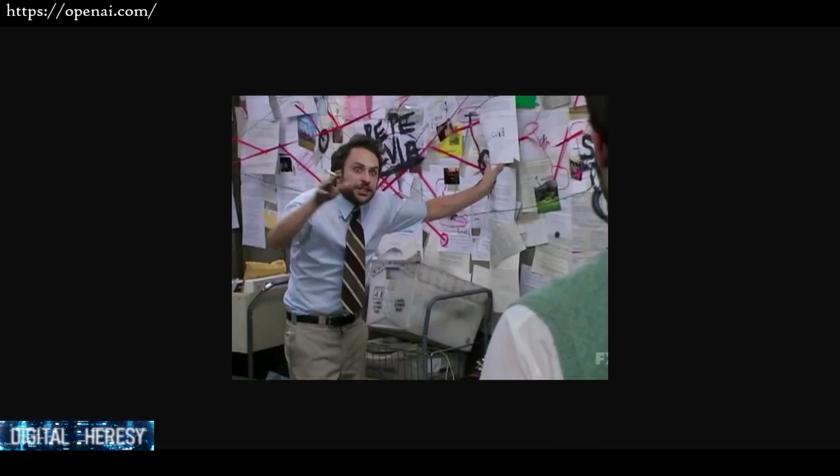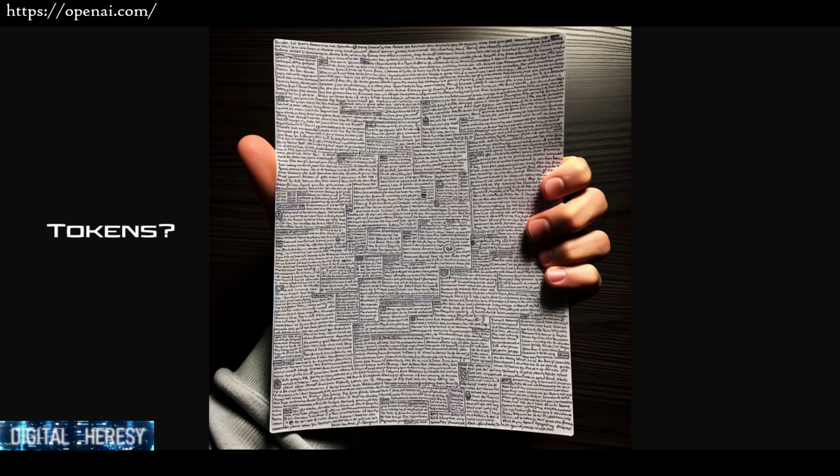Okay? So now, what exactly are tokens, though, right? So far I've been speaking in very human terms, as far as words that fit on a page, but let's look at tokens really quick.